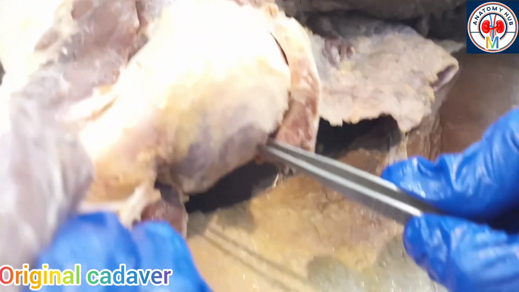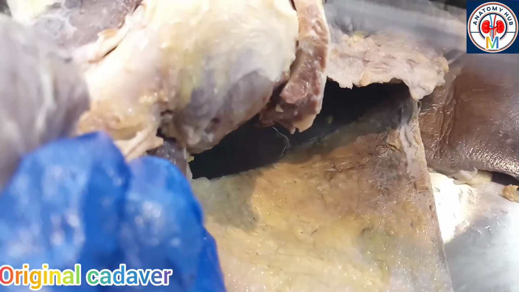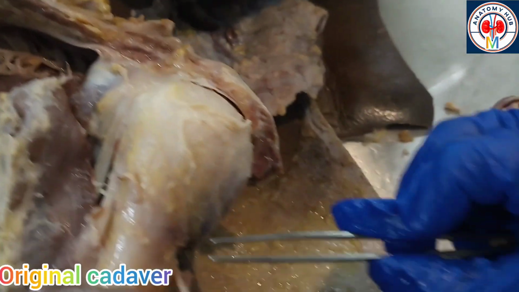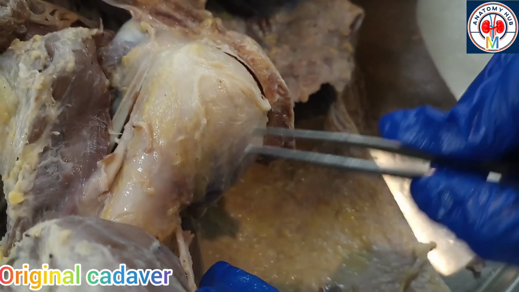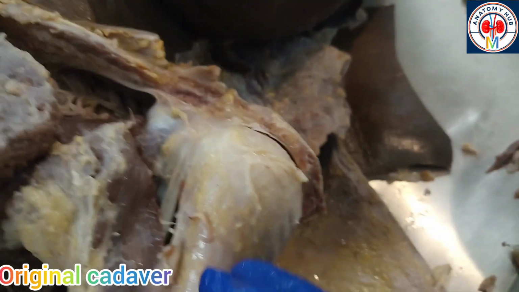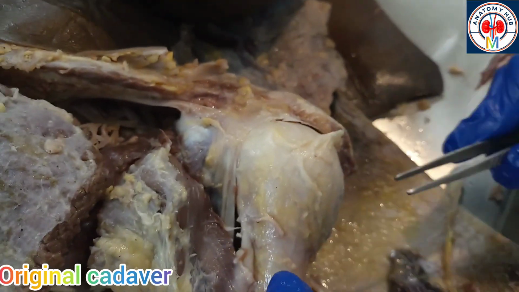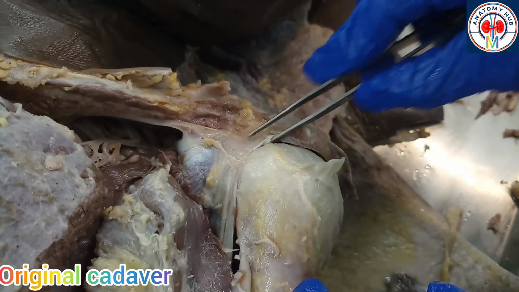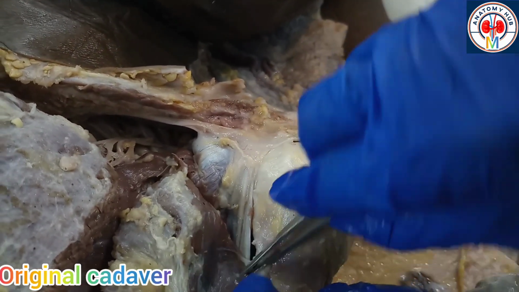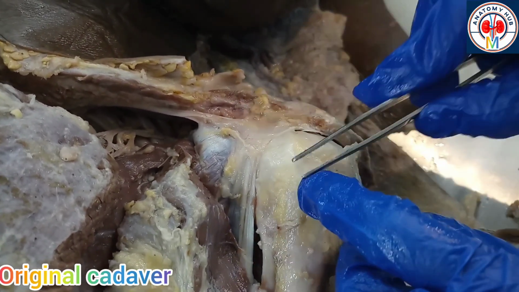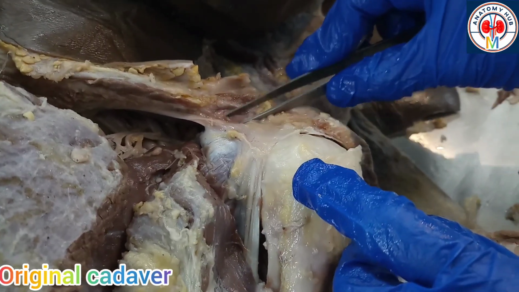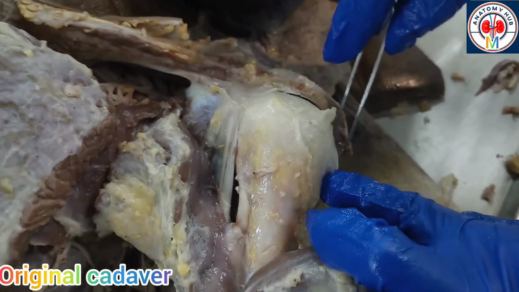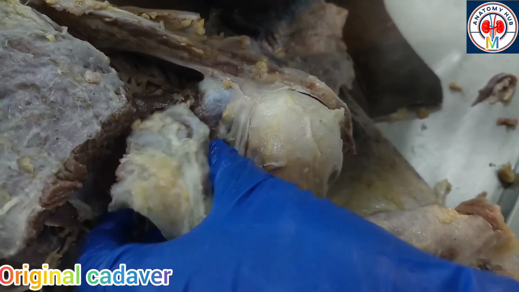These are the infraspinatus and the teres minor muscle. From here you will have the supraspinatus muscle. Supraspinatus, infraspinatus, teres minor: these muscles are inserting into the greater tubercle. The main stability of the shoulder joint is formed by this coracoacromial arch along with the biceps brachii tendon along with the rotator cuff muscles.